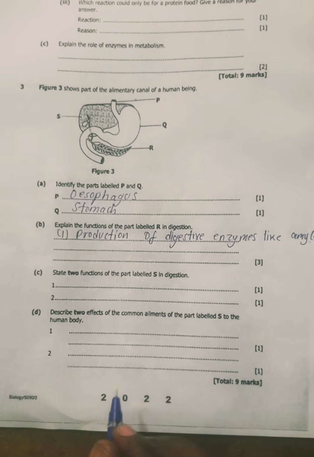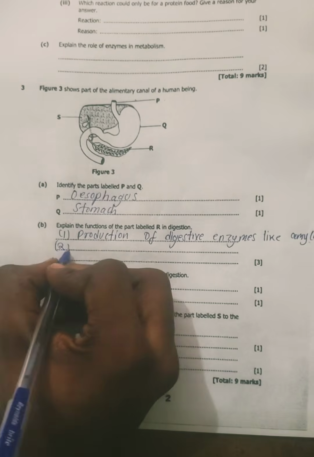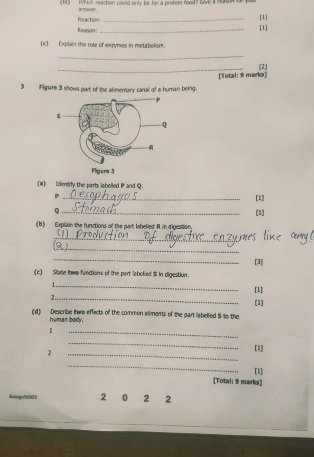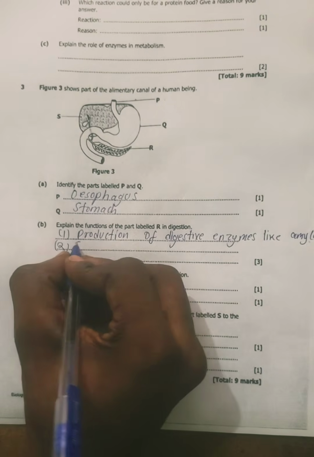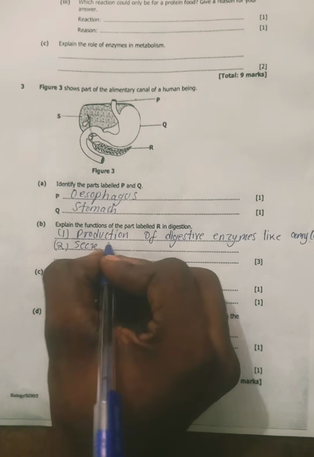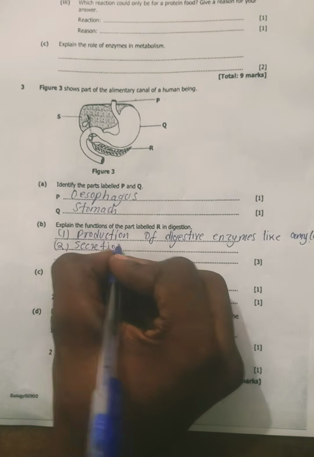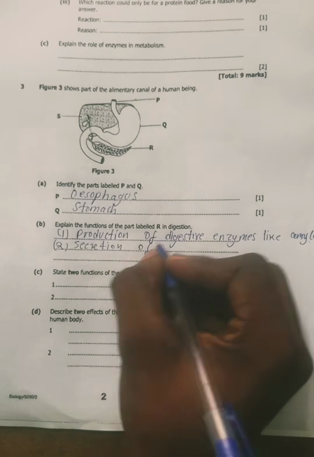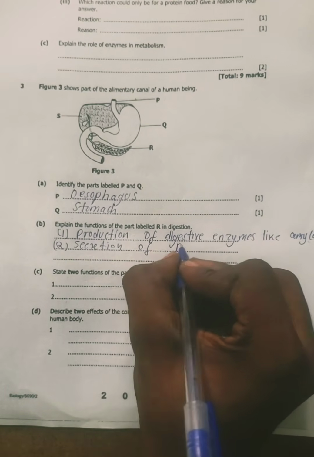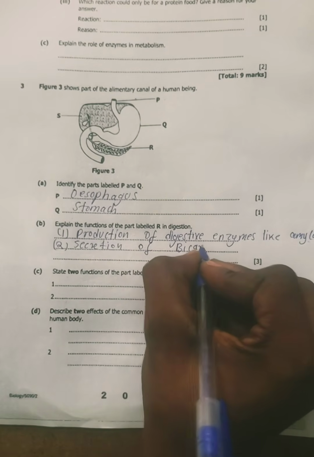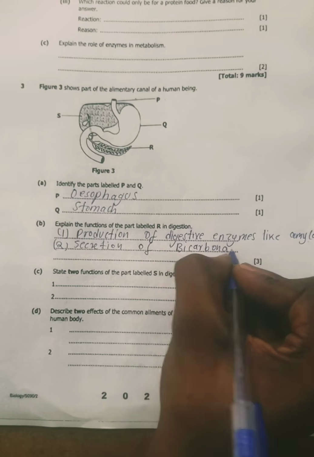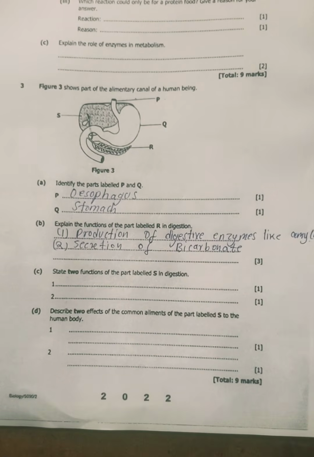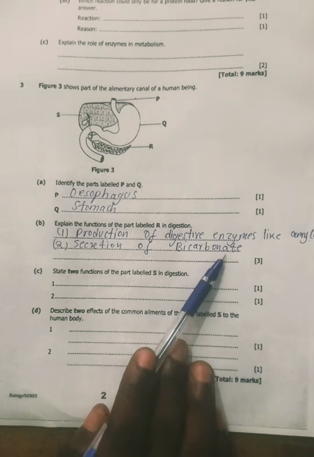Then the second function, so we say 2. The second function of the part labeled R, which is the pancreas, it is the secretion of bicarbonates. So it secretes bicarbonate.